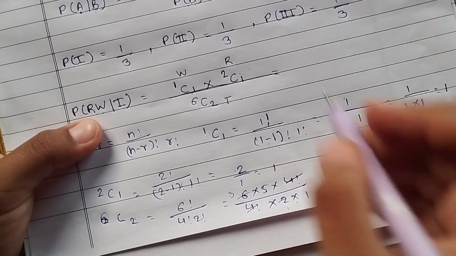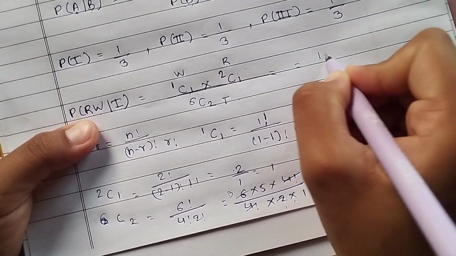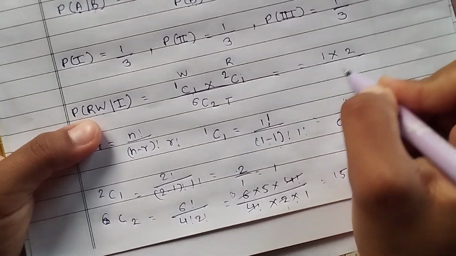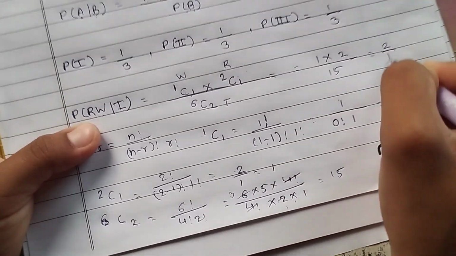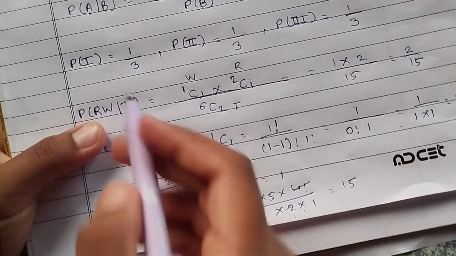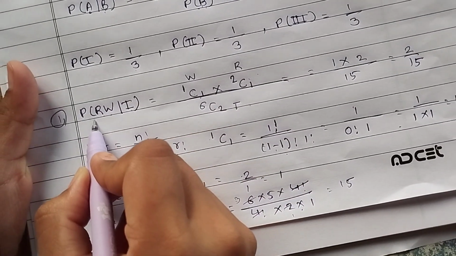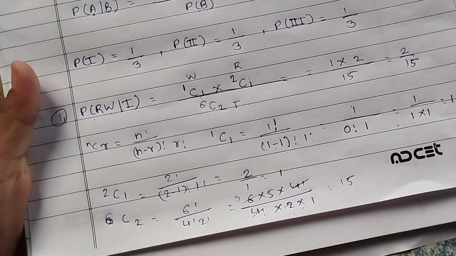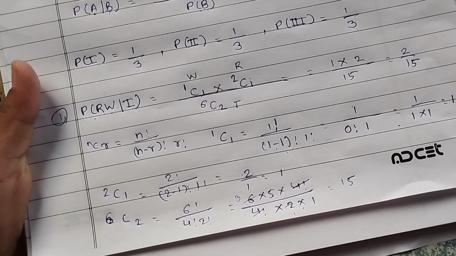Now if we put these terms in one by one, 1 into 2 divided by 15, so we get 2 by 15 for this first term, P(RW given first box).